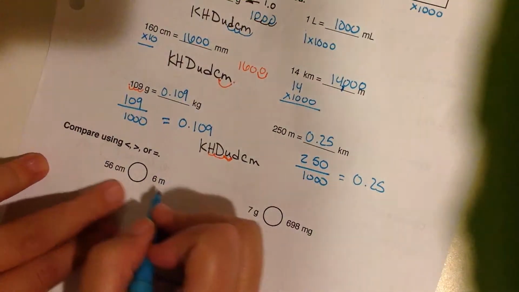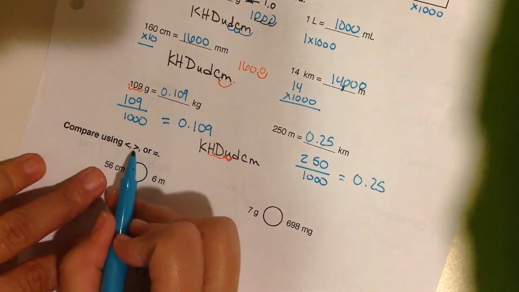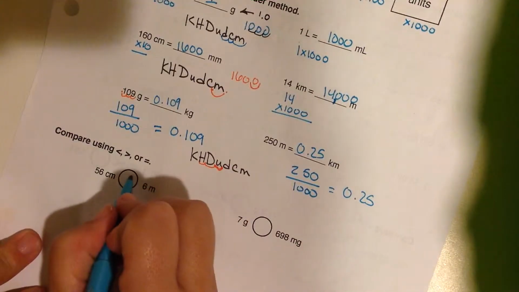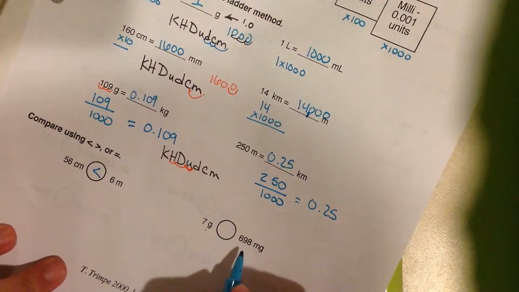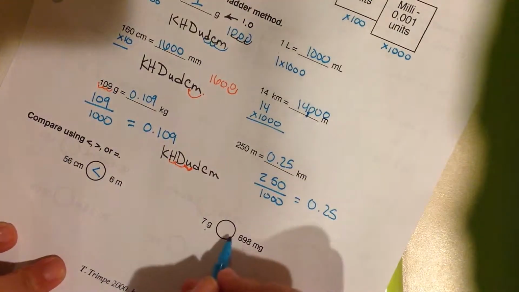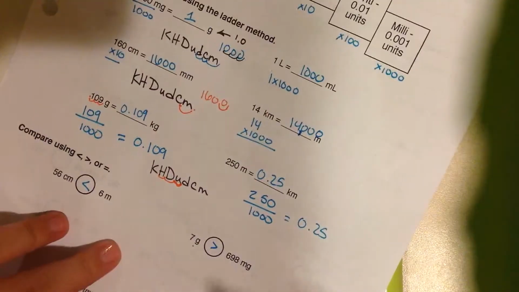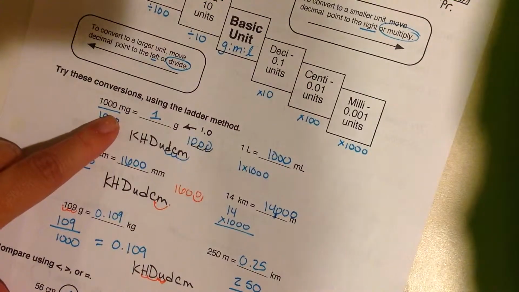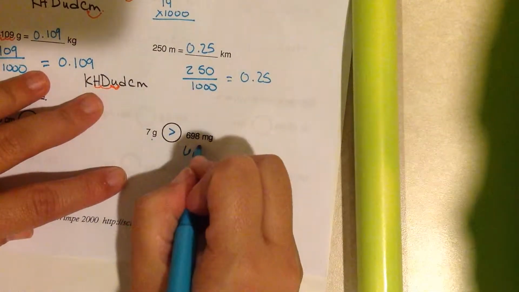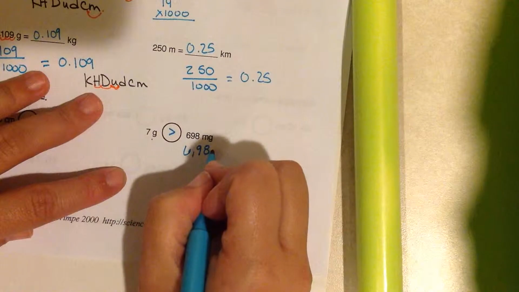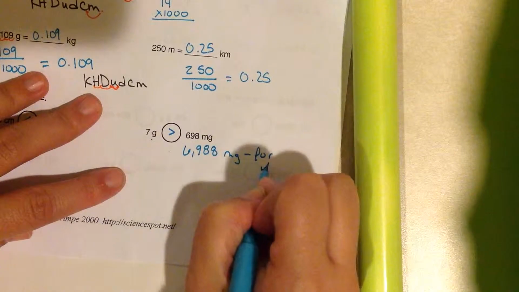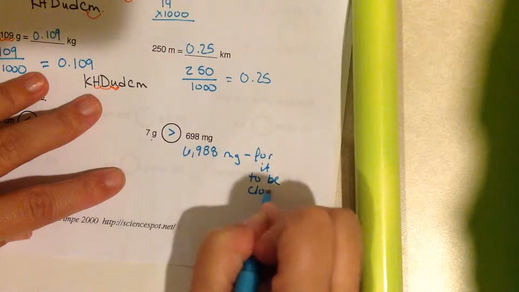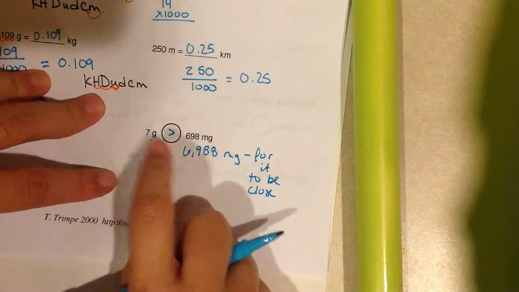So 56 centimeters. Is it bigger, smaller, or equal to 6 meters? So we did this one in class, and the 6 meters is bigger. 7 grams versus 698 milligrams. I know that 7 grams is bigger because as we did it up here, this would have to be 6,098 milligrams for it to be close. But because it's only 698, that tells me that the 7's bigger.